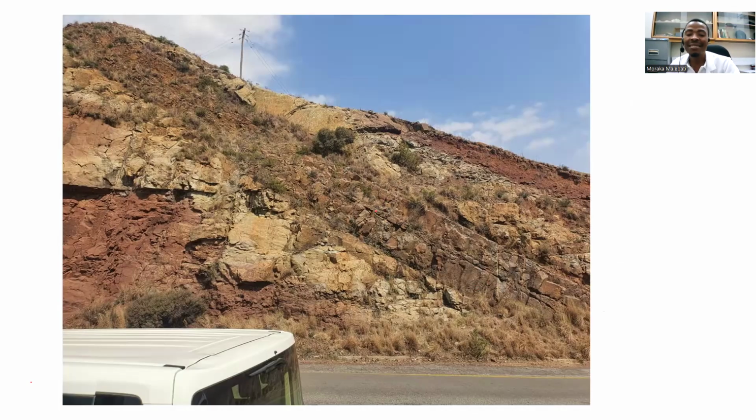So this is the road cut which exposed the rocks of the Stormberg. If you check over here, the contact is no longer conformable. Why are we saying that?